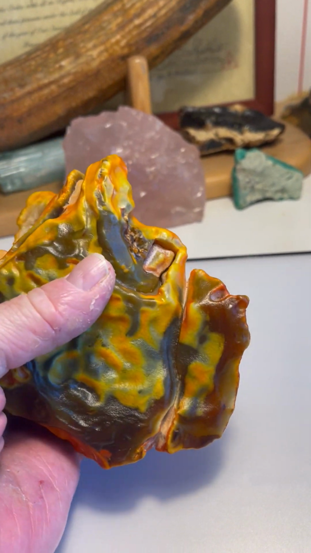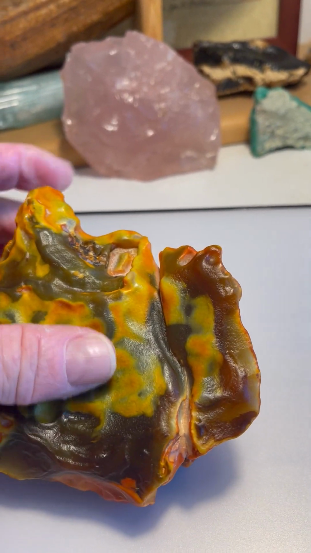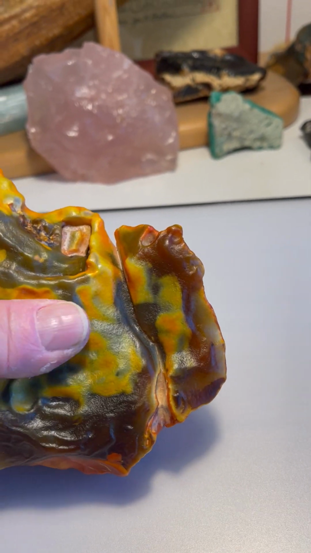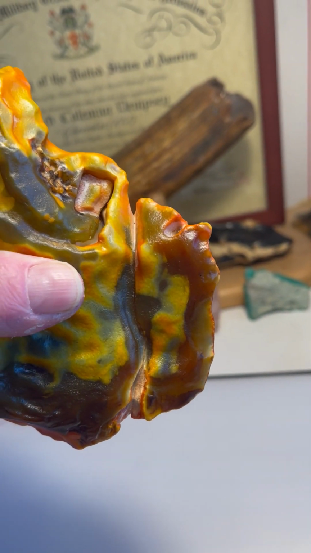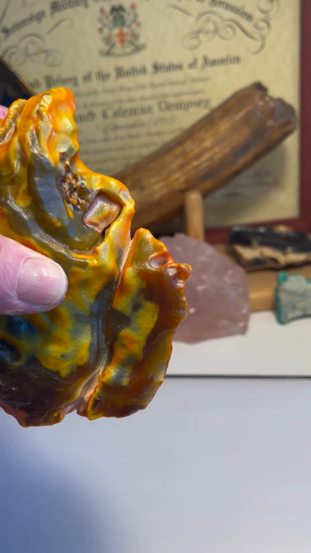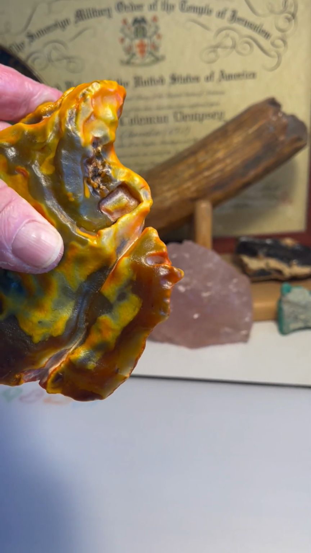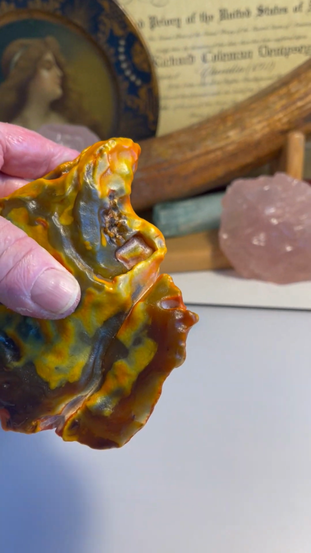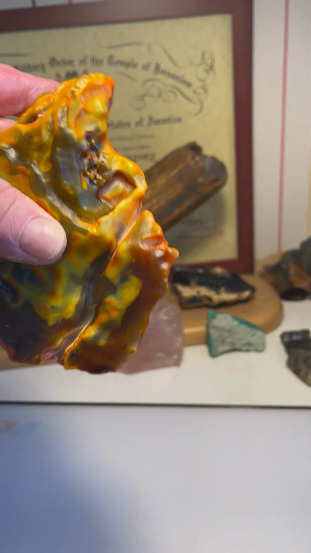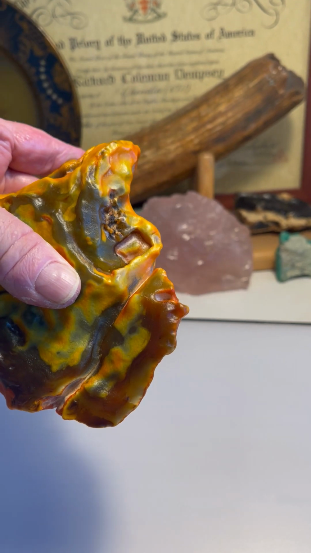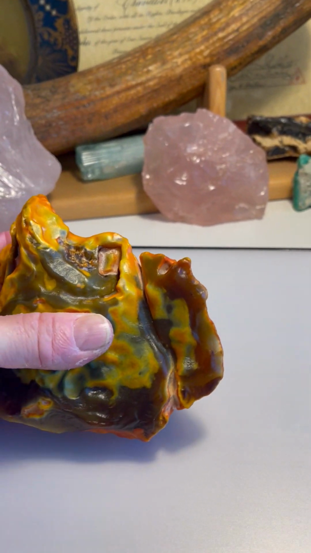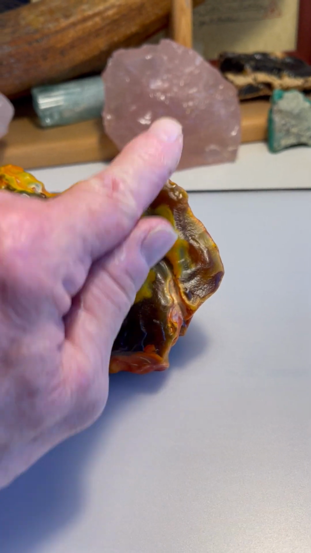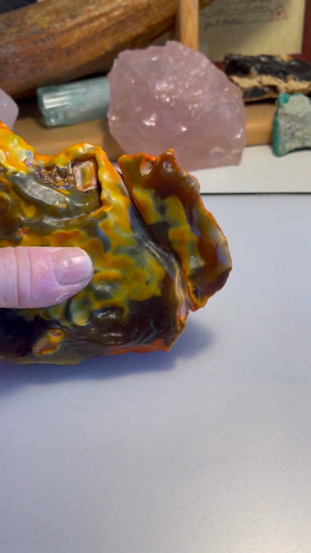And this face here is really special. An eye, a nose, and a mouth of a face looking up from the back of the mammoth. Look at that beautiful face there. Unbelievable. Wow, what a beautiful face image that is. Right here, eye, nose, and mouth looking up from the back of the mammoth.